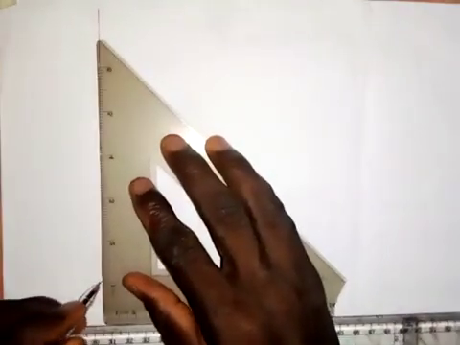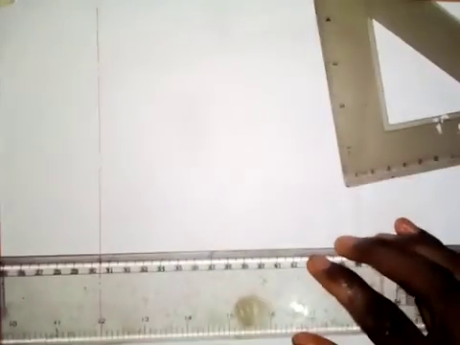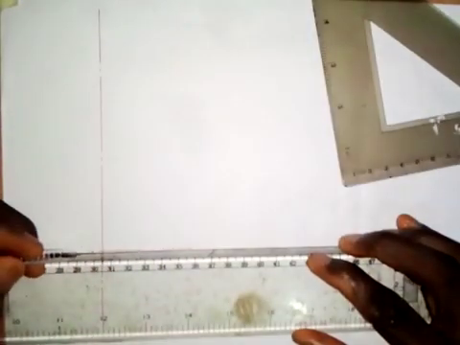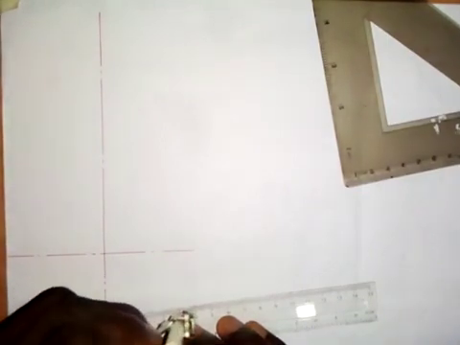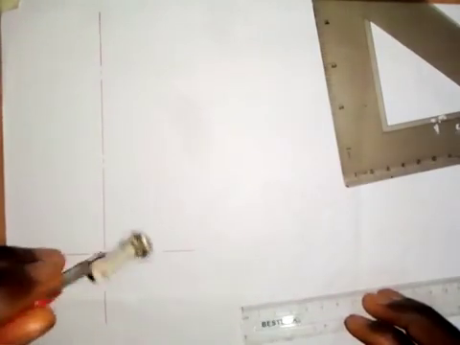I think this should be enough. I want to be careful. I want to manage this space. So the diameter of the circular base of the cone is 60 millimeters. So I will take a measurement of 30 millimeters here. So this is 30, and I will draw a circle.